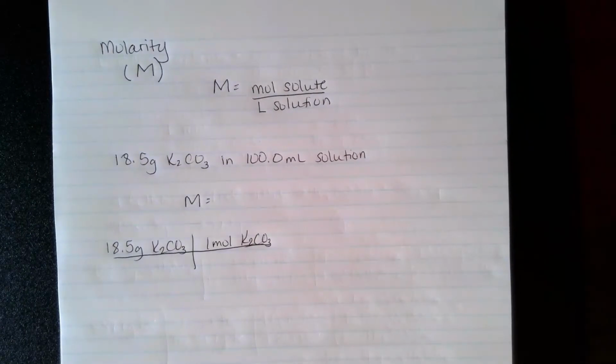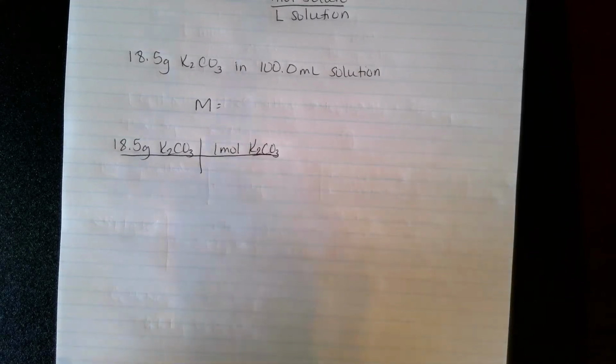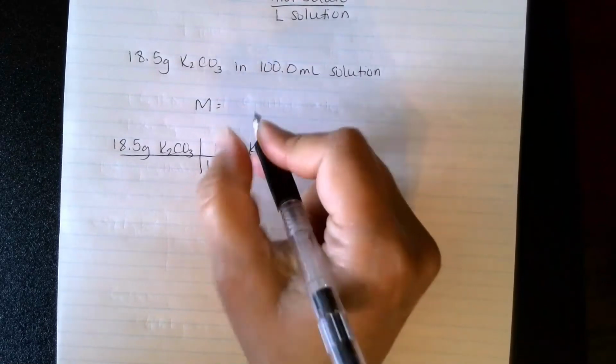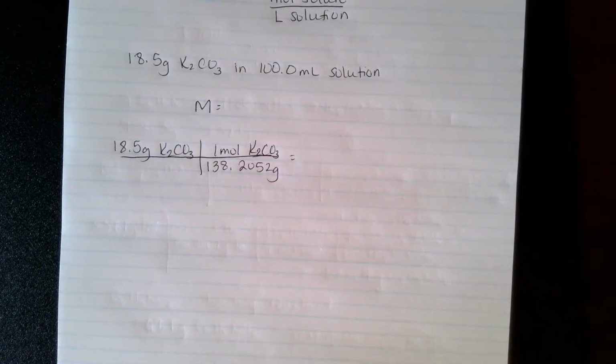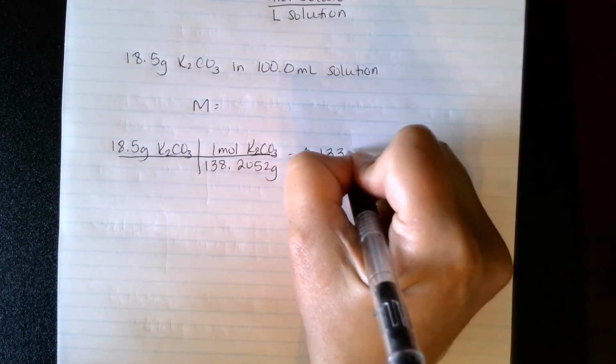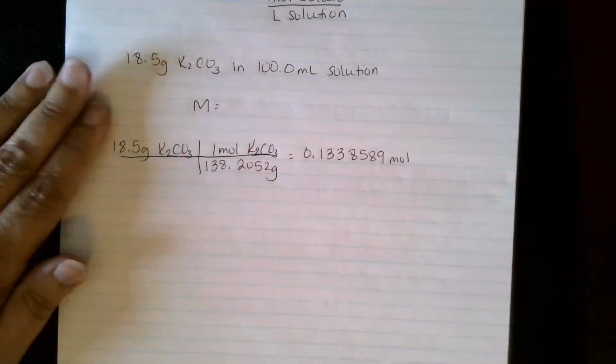So I'm going to add 2 Ks plus a C plus 3 O's. And I'm going to need all those masses from the periodic table. And then times 1 and divided by that number. Okay, and I'm just going to leave that out quite a ways. Okay, so that's my moles.